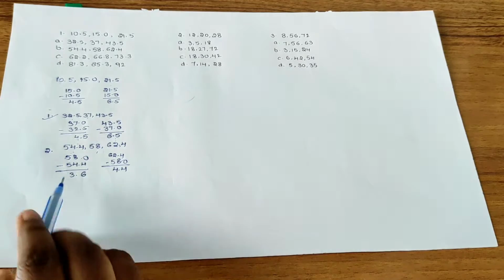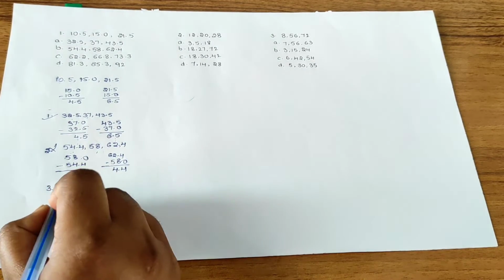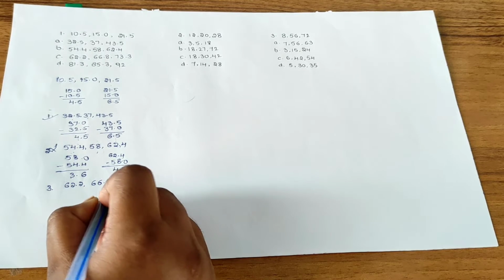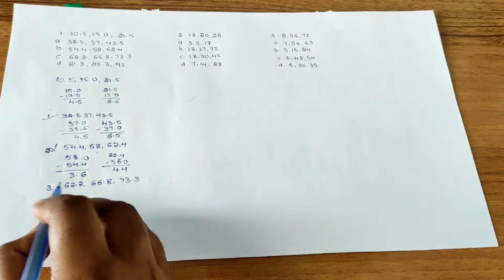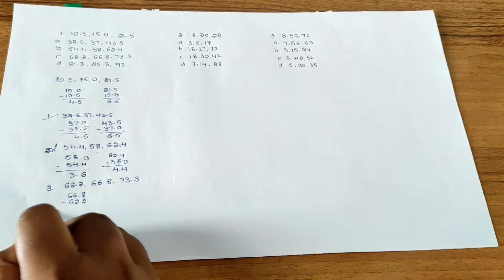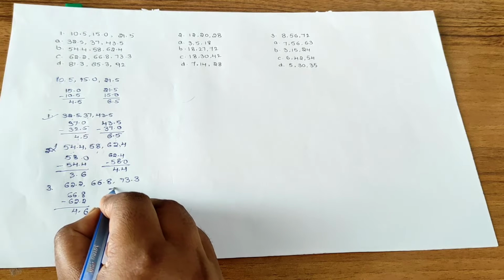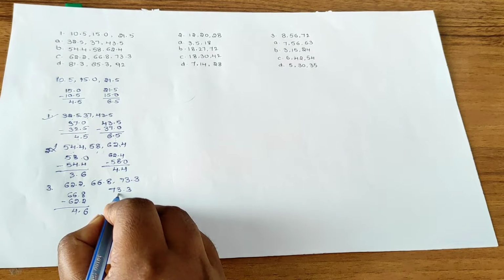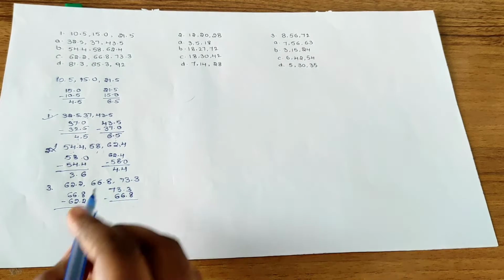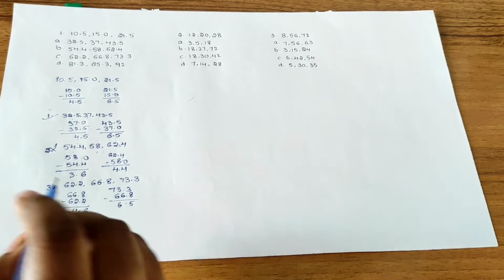Now checking the third option, which is 62.2, 66.8, 73.3. Subtracting, 66.8 minus 62.2, we get 4.6. And 73.3 minus 66.8, we get 6.5. So this option also doesn't satisfy the given set.